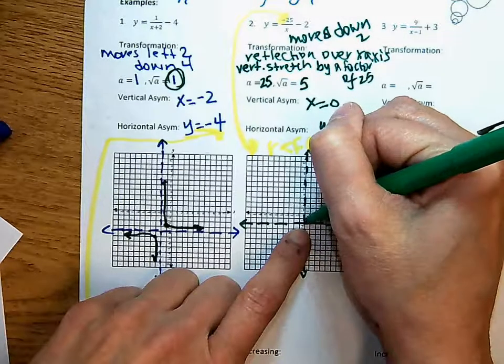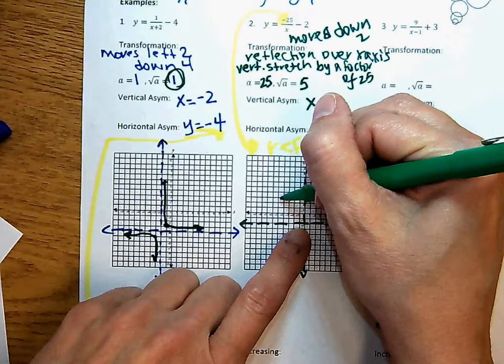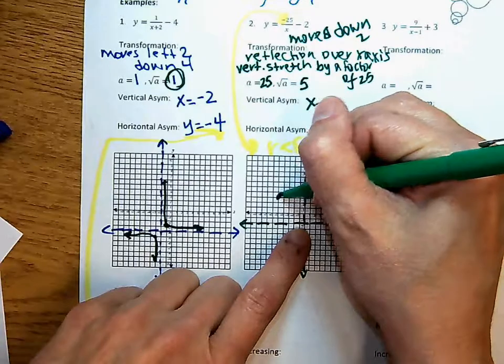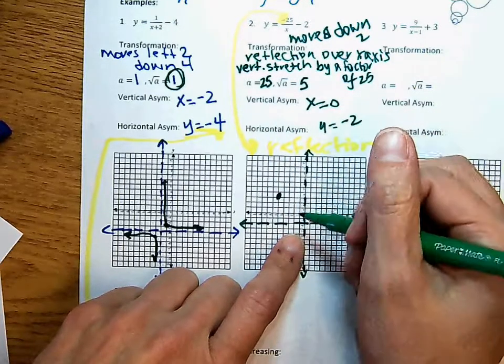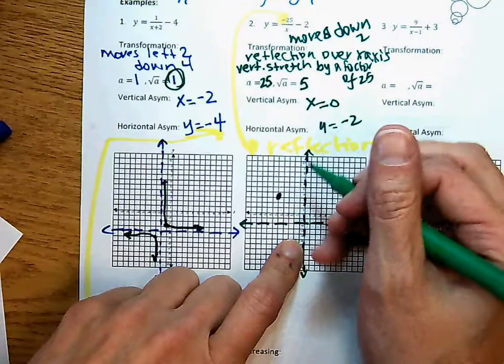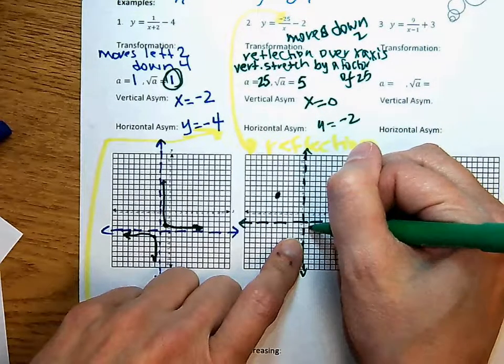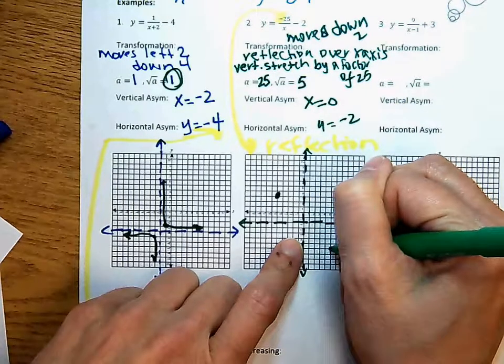You can start here and you can go 1, 2, 3, 4, 5 and give me that. Or you could have gone left 5, up 5. Now you had to remember it was reflected, so it goes in that quadrant. And then here you go 1, 2, 3, 4, 5.